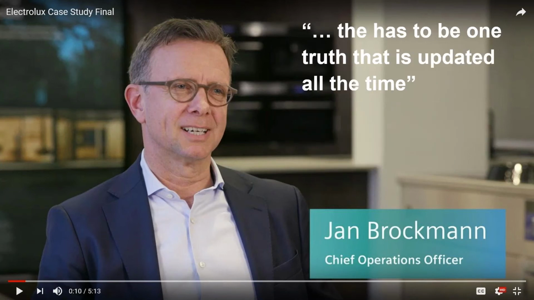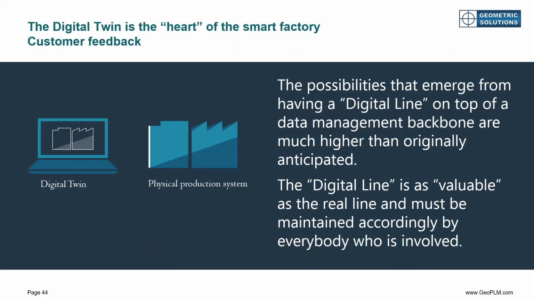The COO has come back and says these PLM systems contribute to a strong extent to lowering our development time by 20 to 30%. And there's only one truth that is updated all the time. So one of the key things is everybody's marching to the same set of directions. There's one truth. It's not different versions by different groups. So the digital twin is the heart of the smart factory. And the goal here is that this digital line is extremely valuable because once I create it, I'm using it. It's not just a dumb drawing. I'm using it as smart, intelligent data.